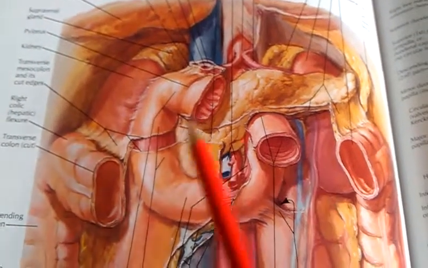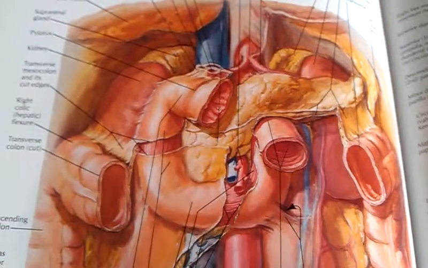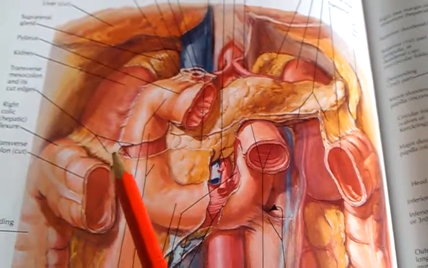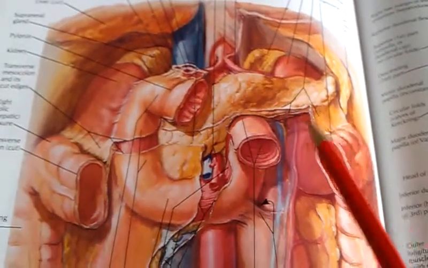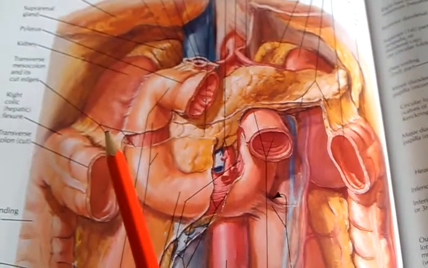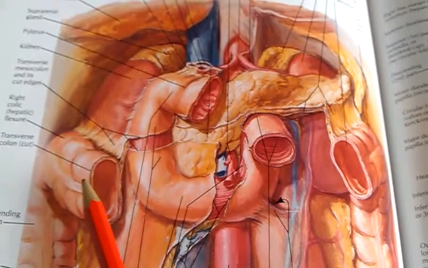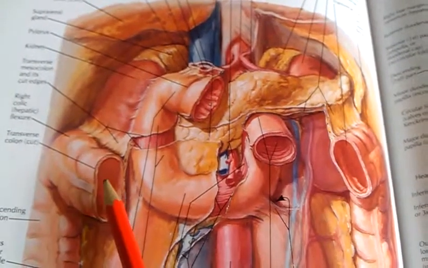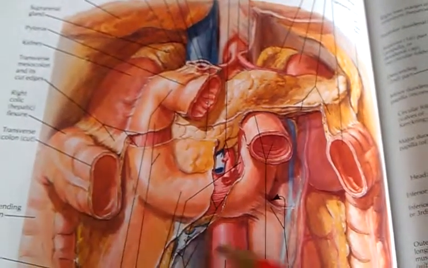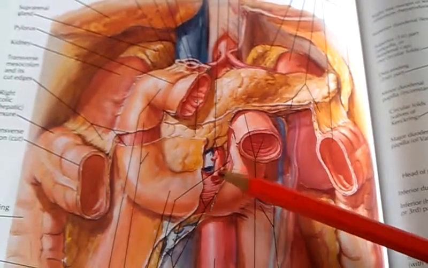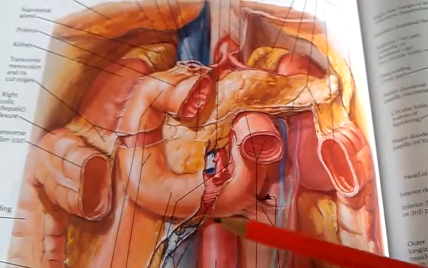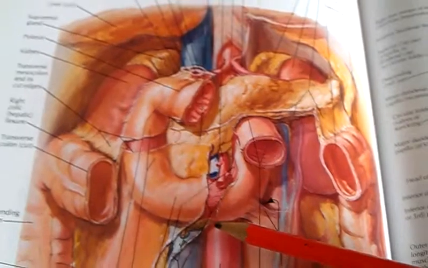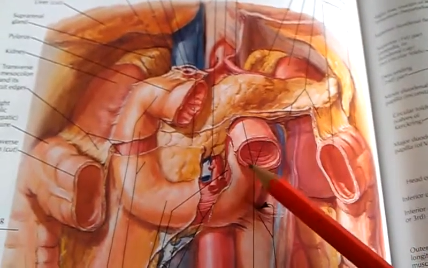And in front of the lower part, you would have the transverse mesocolon. This is the transverse mesocolon, it's cut, so it would continue in front here. And the transverse colon would also continue in front here. And in front you would also have the superior mesenteric vessels crossing in front here, and coils of jejunum.